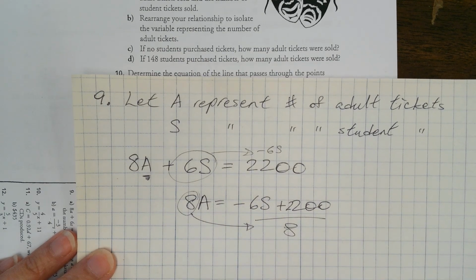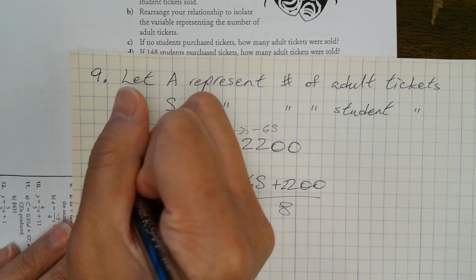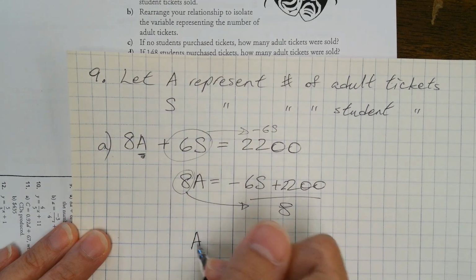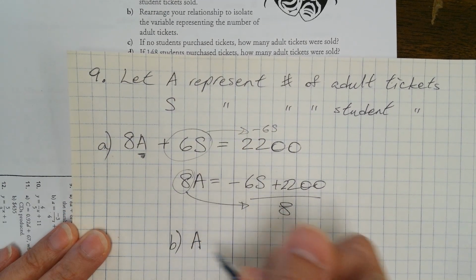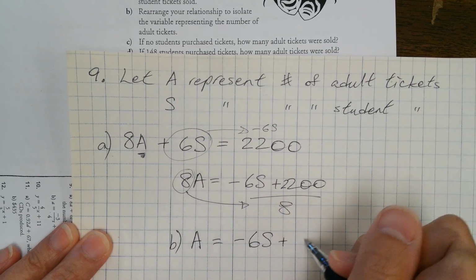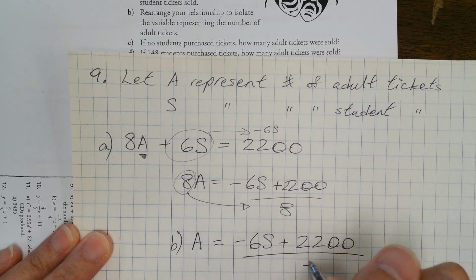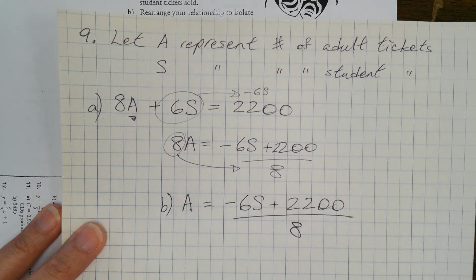So divide everything by 8. So this is part A. So part B, my equation would be A equals negative 6S plus 2,200, divided by 8.